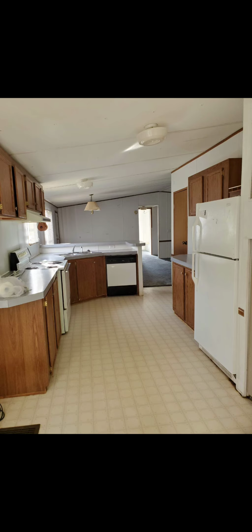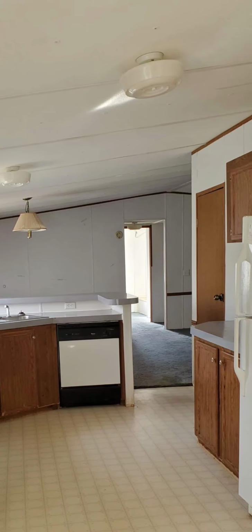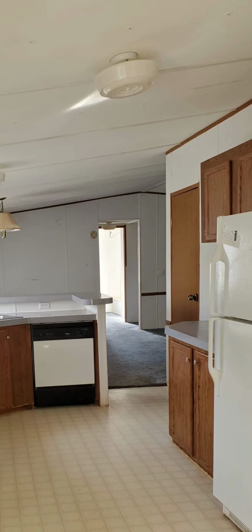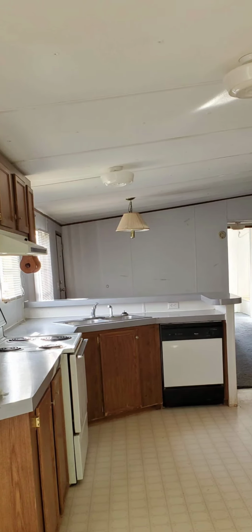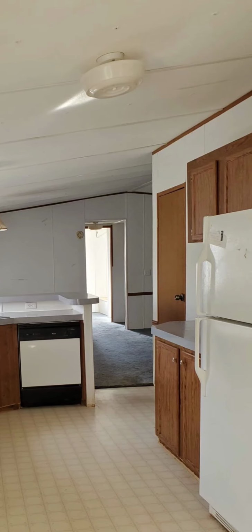So I see no damages here. One of the major things that I'm paying attention to in a picture like this especially is the roof, the ceiling. Do you see any bubbles up here? Any wet spots? Any black mold spots? I don't see any. None. Very nice. This is what I like to see.